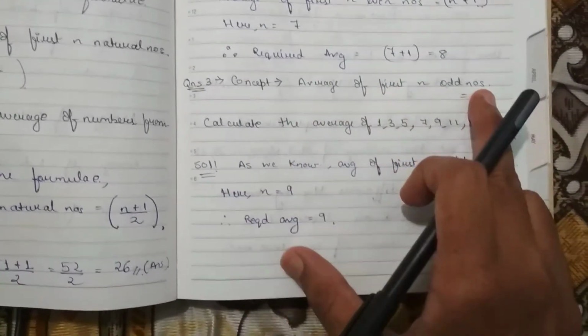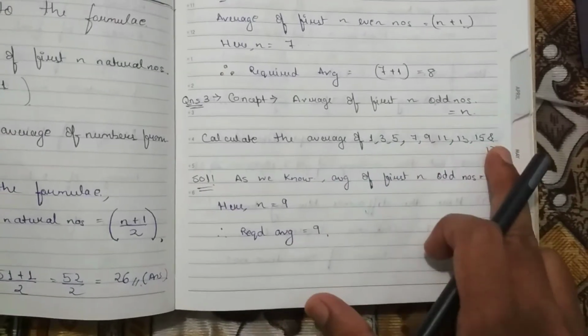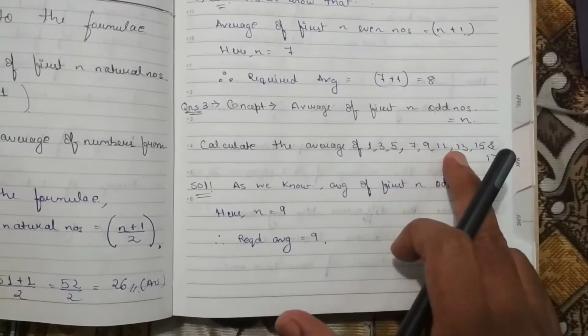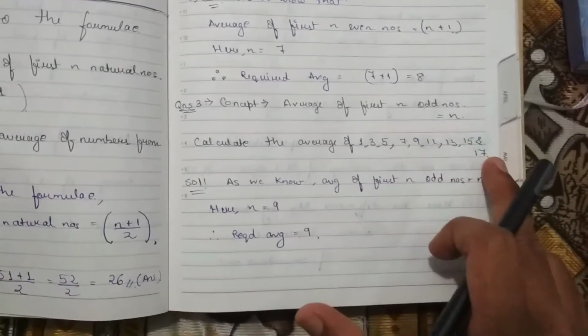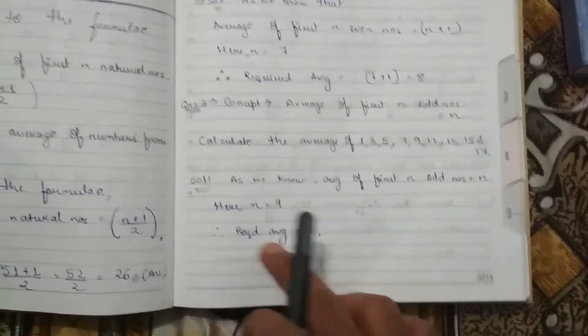Now we should go with the third concept, that is average of first n odd numbers, which equals n. So calculate the average of the odd numbers 1, 3, 5, 7, 9, 11, 13, 15 and 17. We can just count here, there are 9 numbers, so n equals 9. So the required average is 9.